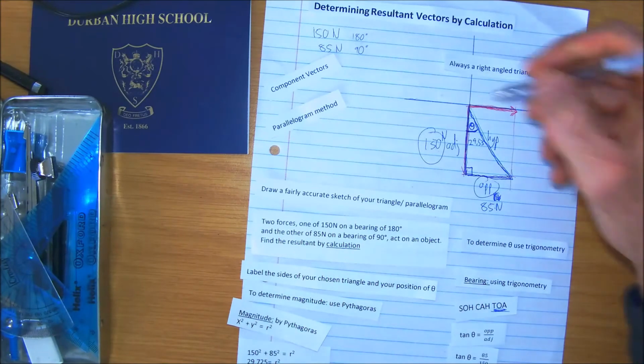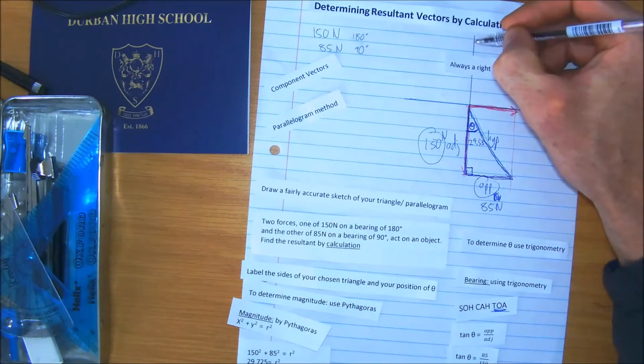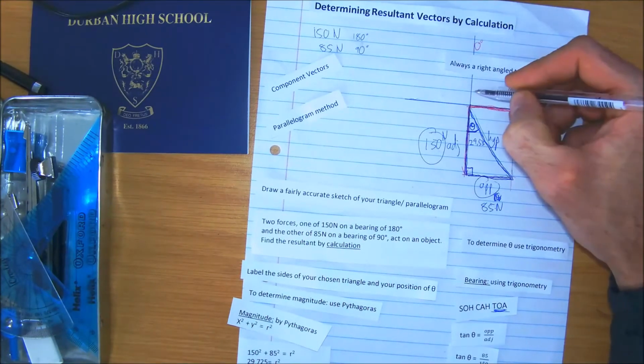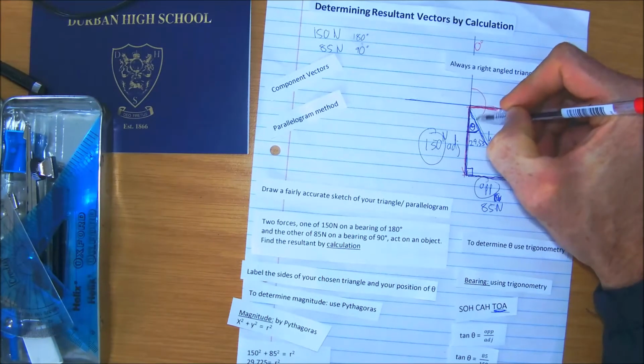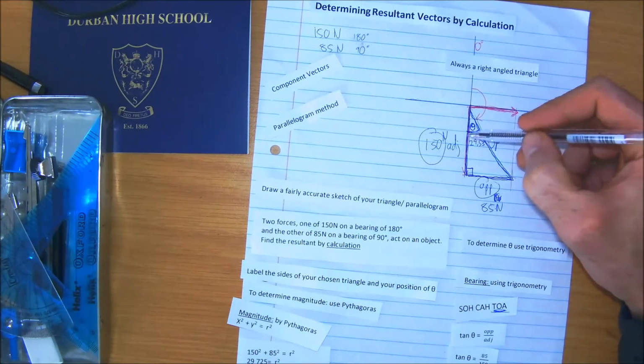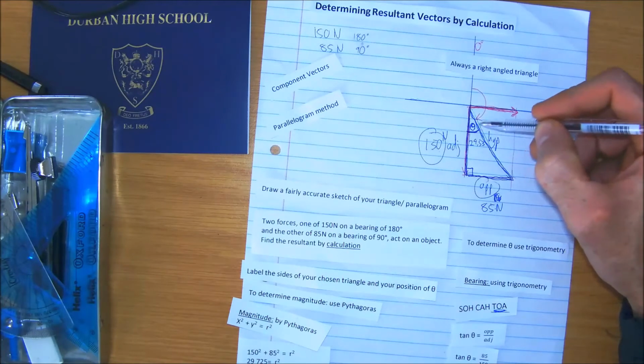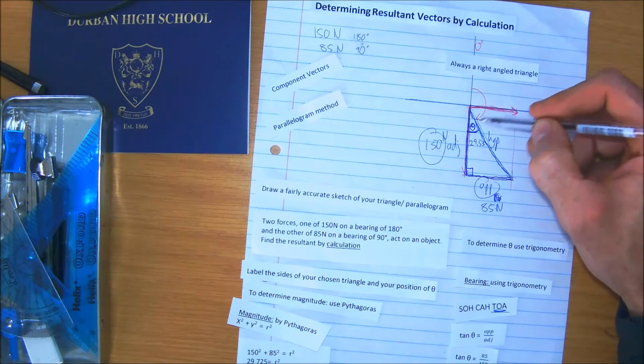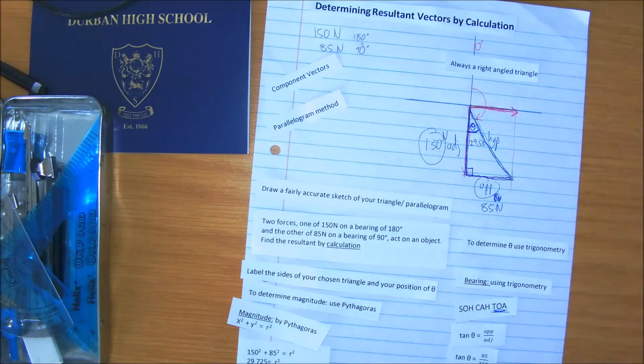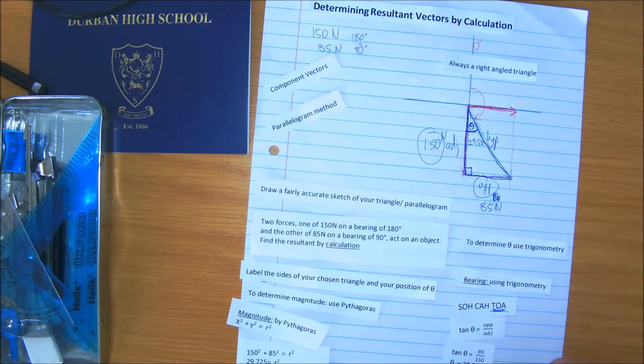But then we have to calculate bearing. Remember that we always operate off this line as being 0 degrees, and we want that angle. So we're not interested in this 29.5 degrees. We want the red angle that I've just drawn in now. So to calculate the bearing, we have to take 180 degrees and subtract theta.